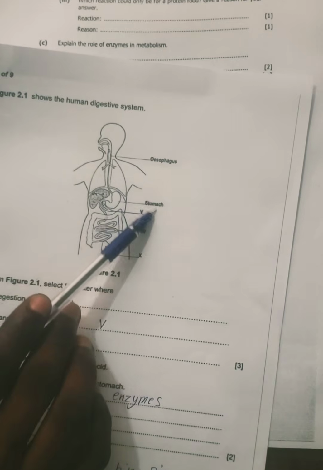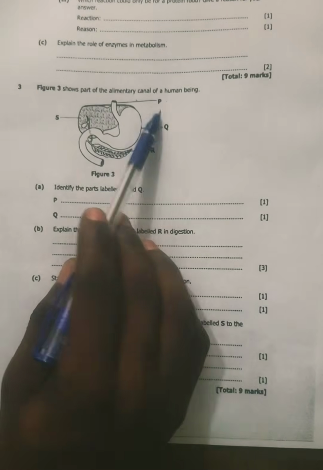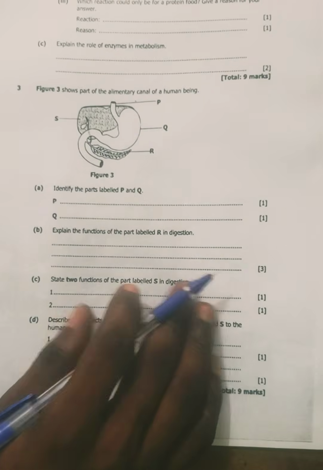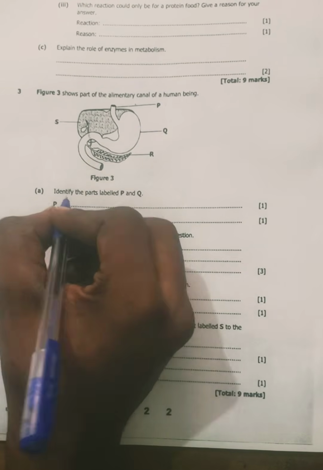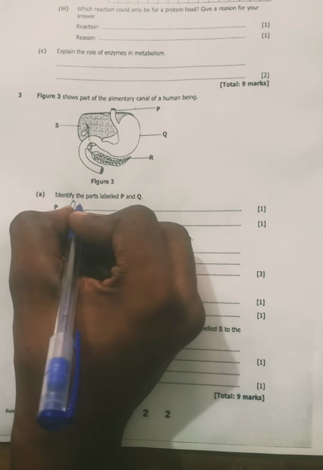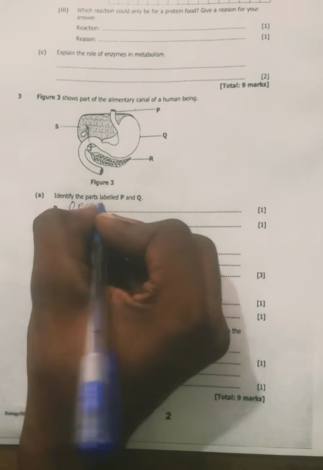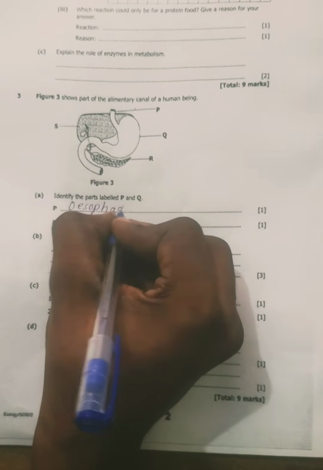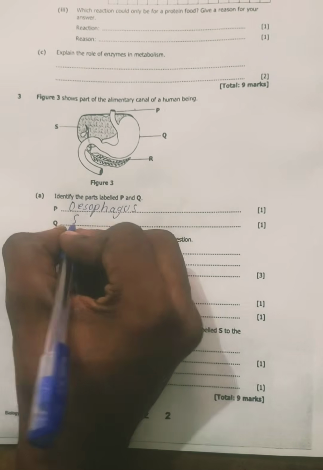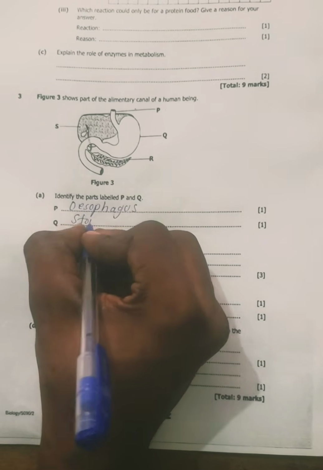More like they just took this same part. Now these parts which were named, they removed the names. So this is the stomach and this is the what? The esophagus. So for P, it is the esophagus. Then for Q, it is the stomach.